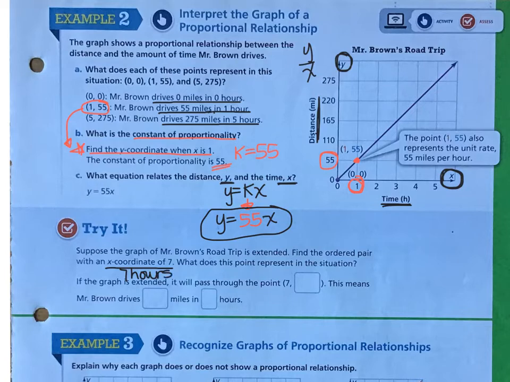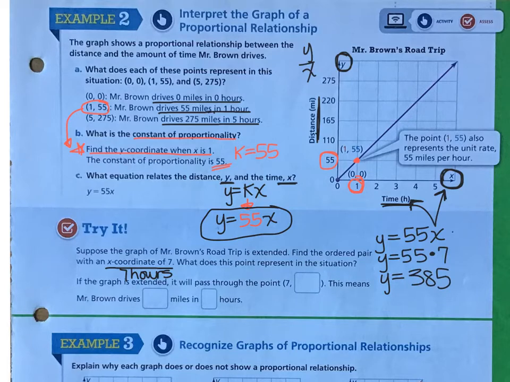So the way that we can solve that is using the equation y equals 55x. Instead of x, we're going to replace that with the 7 hours because x is the number of hours. That's our time in hours. Now when I do y equals 55 times x, I'm just going to multiply 55 times 7. And the answer is 385. So the graph, if it's extended, will pass through the ordered pair 7 for x and 385 for y. But what it means in this situation is that Mr. Brown drives 385 miles in 7 hours.